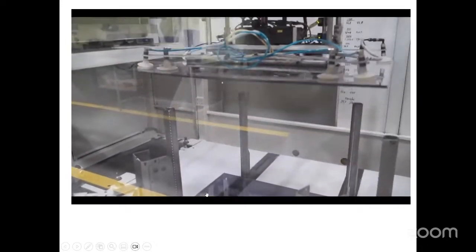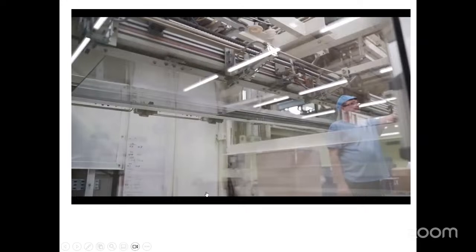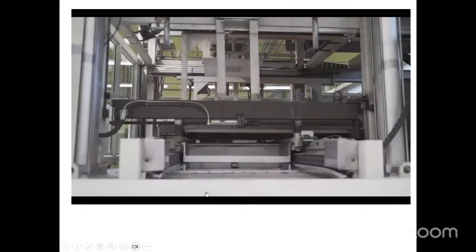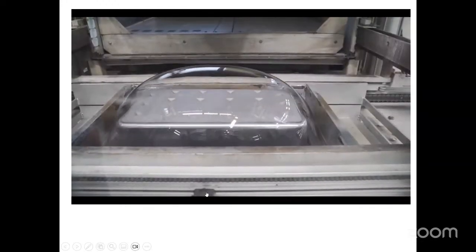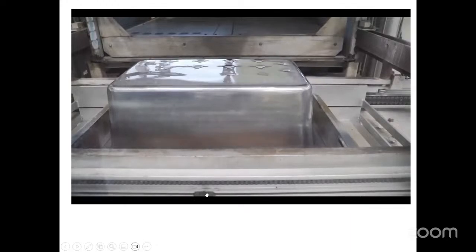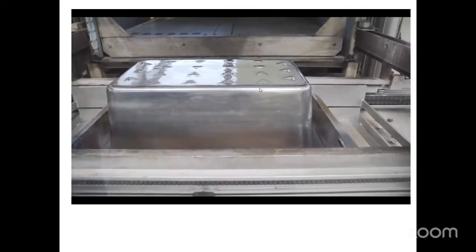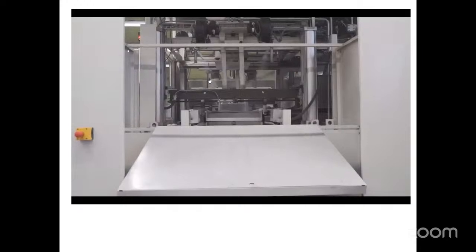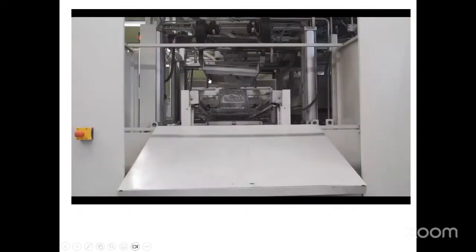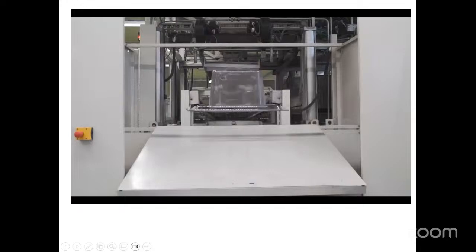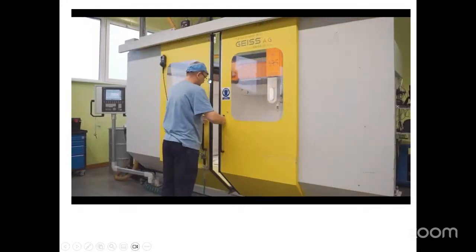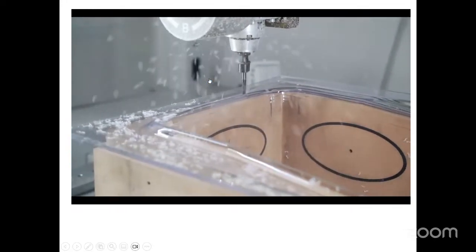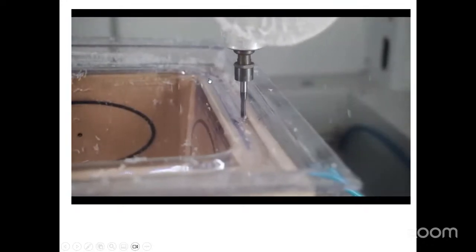See, 8 mm thickness sheet, polycarbonate. These are the vents here, vents are there. See, for cooling it requires 3 minutes to cool this article.